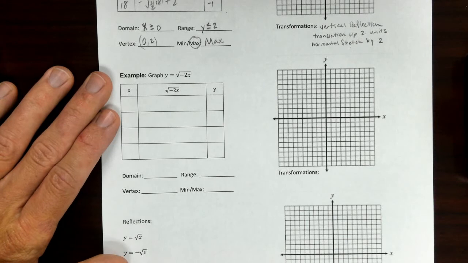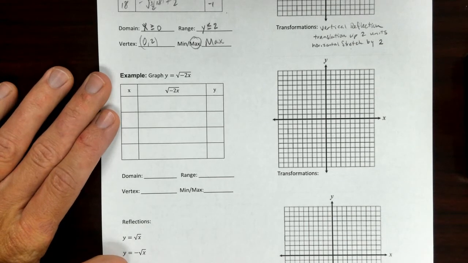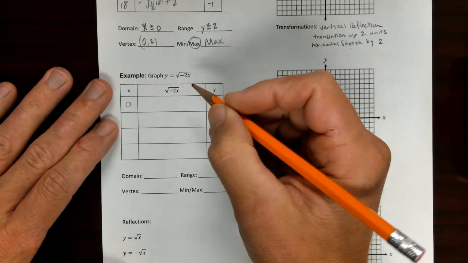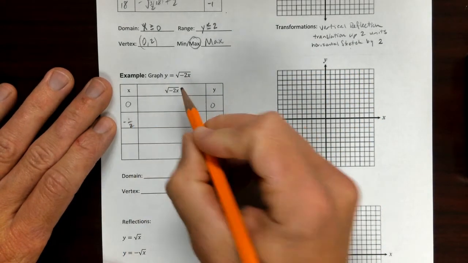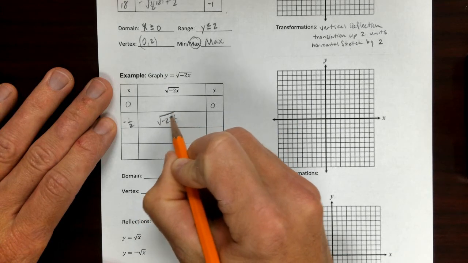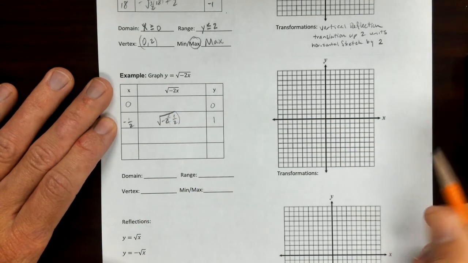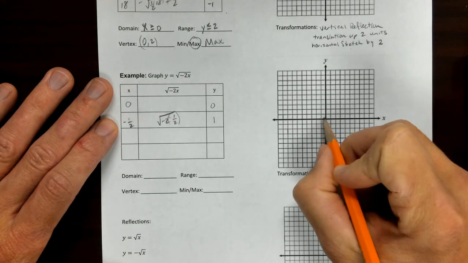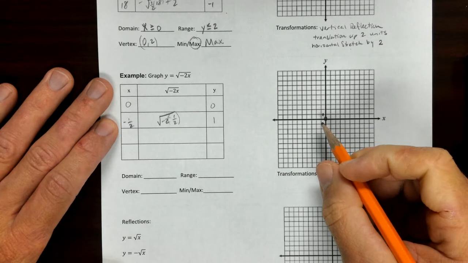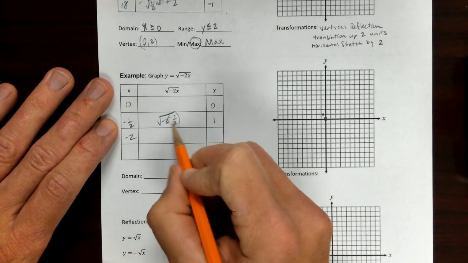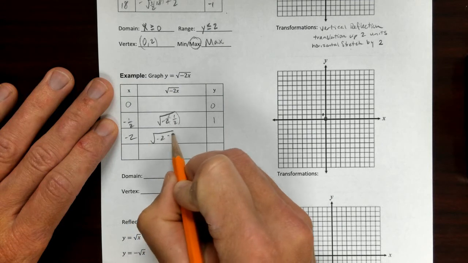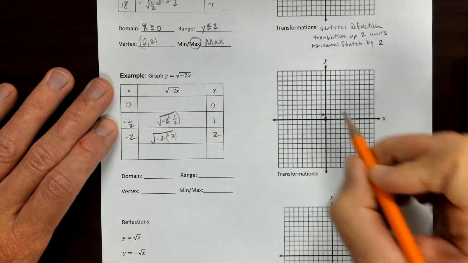All right, so again, what we're going to do is we're going to look at our table. So let's plug in 0. We know that we're still going to get 0. Let's plug in negative 1/2 because that's going to give me a positive 1 underneath the radical. So at negative 1/2, we have a point at positive 1. All right, at negative 2, we're going to get positive 4 underneath the radical, which is going to give me positive 2.